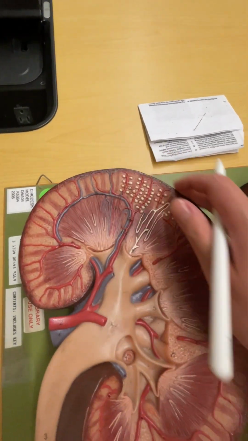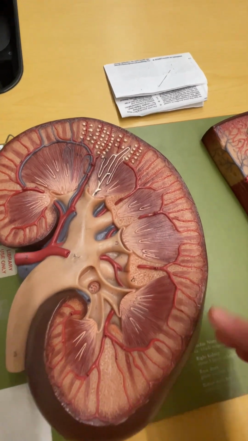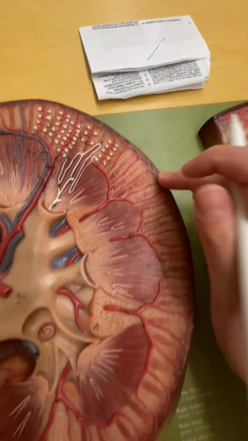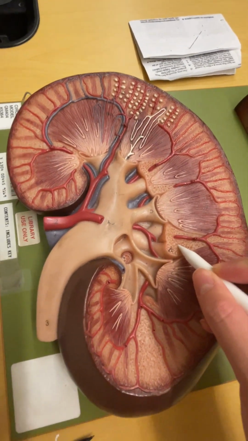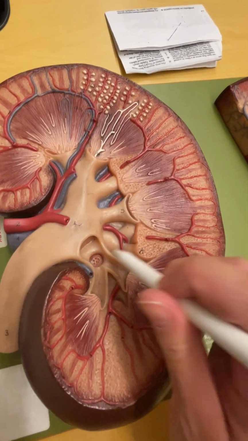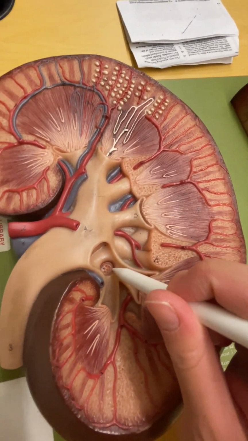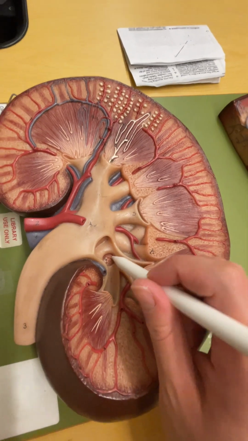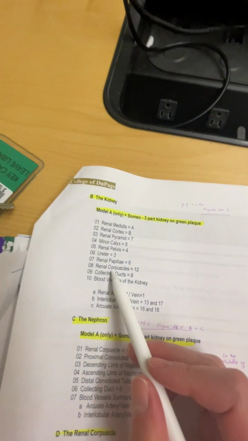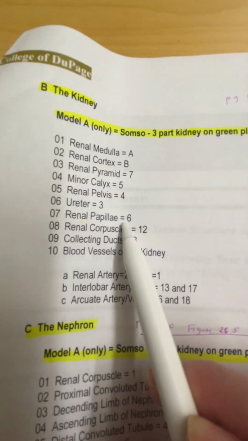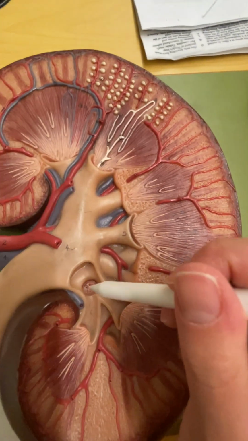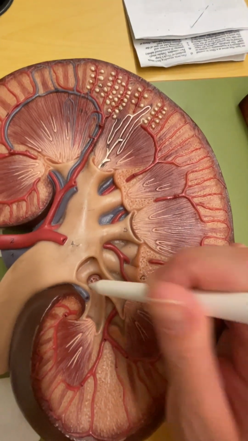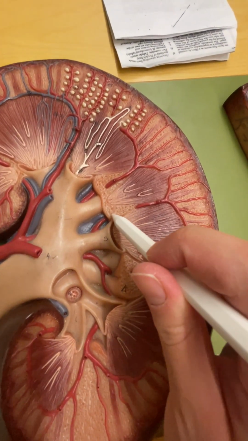The cortex is the outermost part of the kidney, so that's B, and A is deeper, the renal medulla. These nipple-like projections, these little dots, are called renal papillae, which is number 6. You can see it in the circular model with the number 6, but really it's here, it's also here.